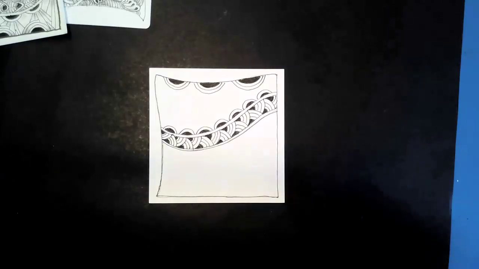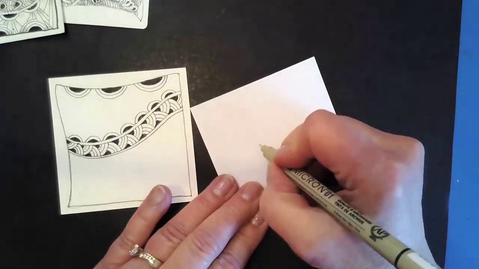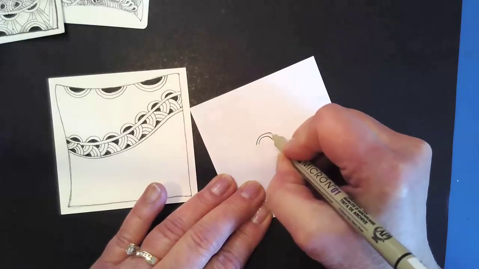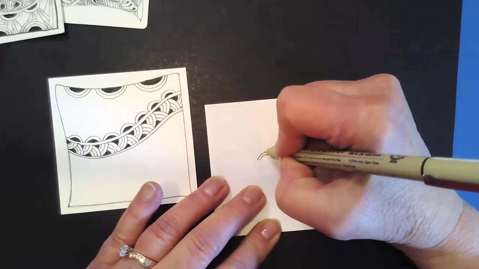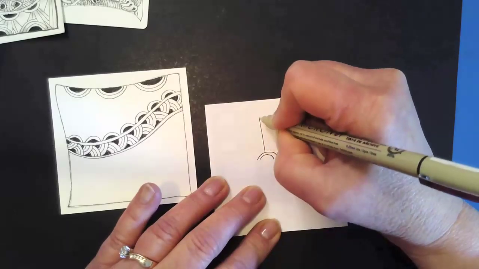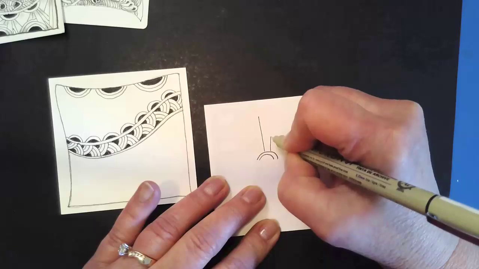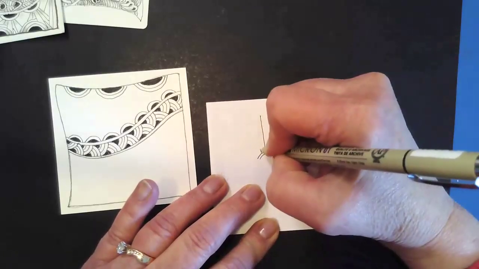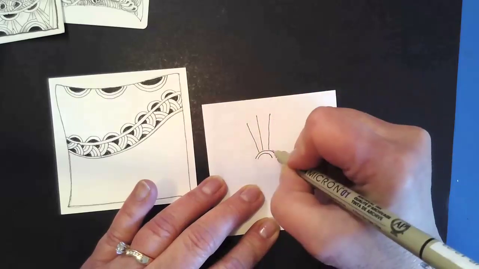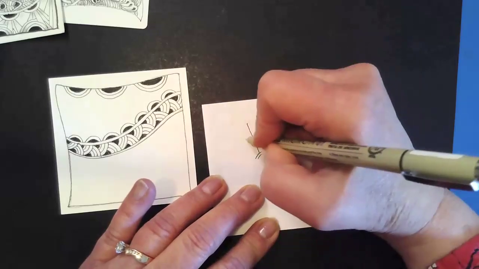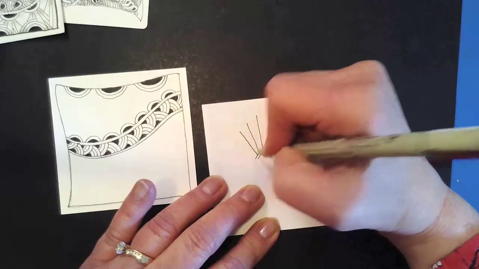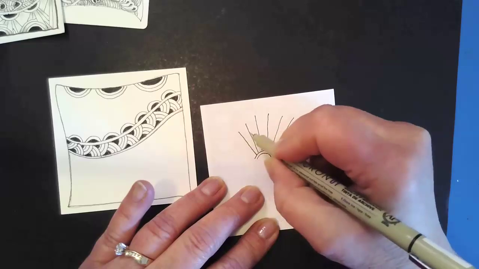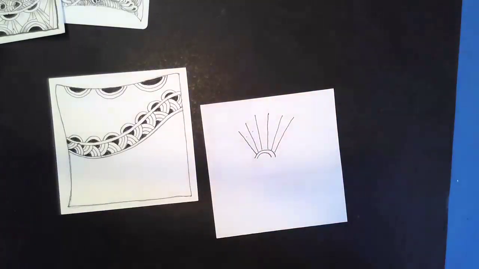So if you were just doing these by themselves, you would have your aura, and then you would have the lights going out. And they don't go all the way to the bottom. So usually you've got 5 sections about.